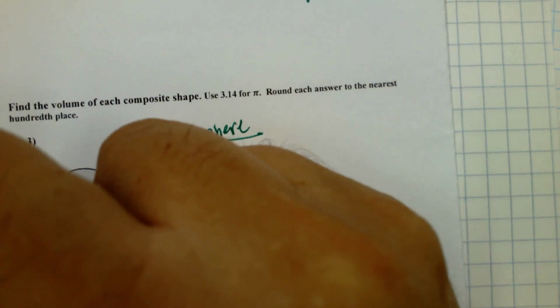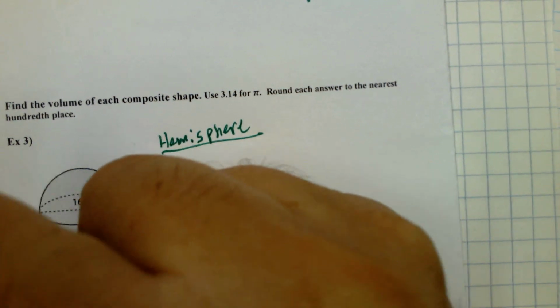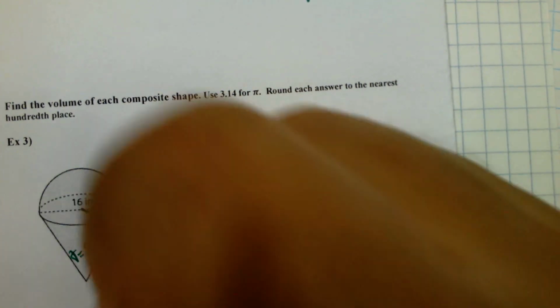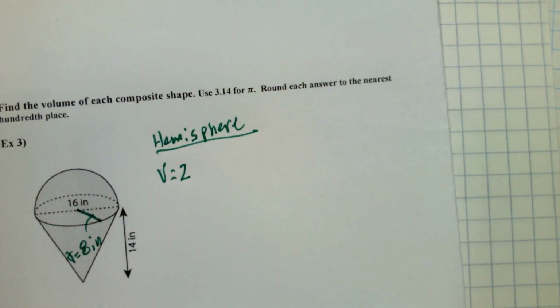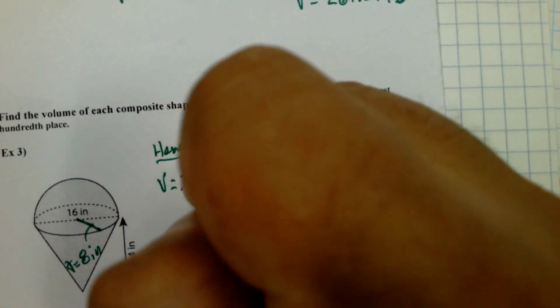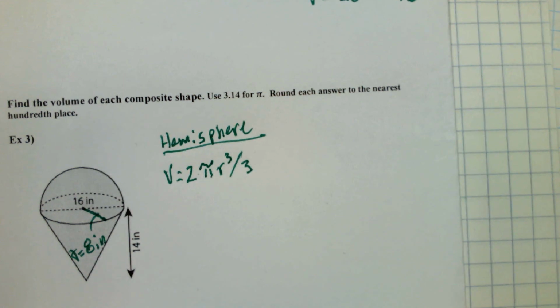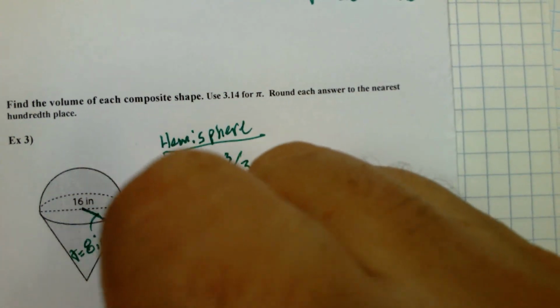We need a radius. What's our radius? 8 inches. So for this volume, it's 2 pi radius cubed divided by 3. That's the formula for a hemisphere. Let's go ahead and figure this out.